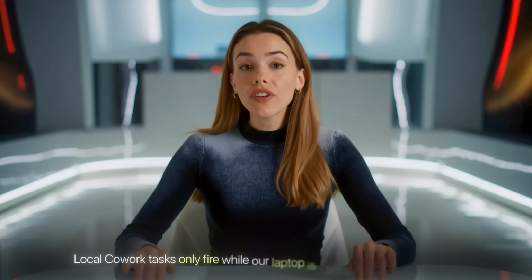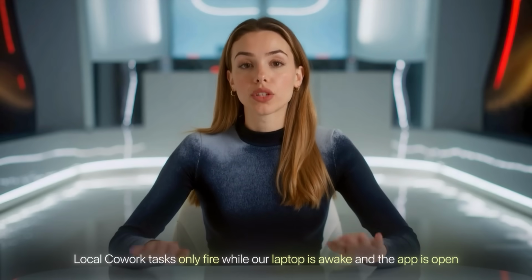But there's one small thing worth knowing. Local Cowork tasks only fire while our laptop is awake and the app is open. If our computer's asleep at 8 a.m., Cowork catches up the next time we open the app. For a serious daily channel, that means leaving the laptop on overnight. A small price for never having to write another script ourselves.